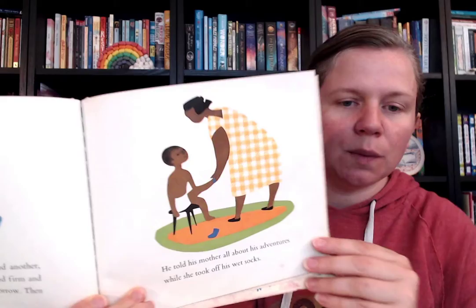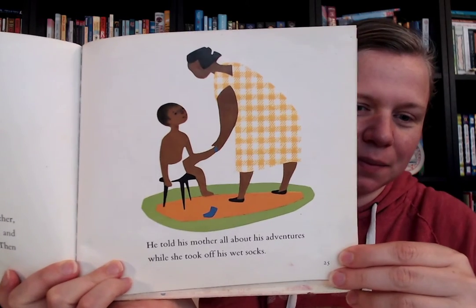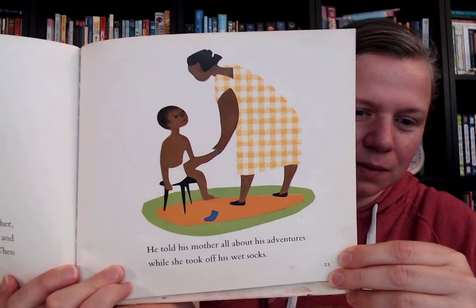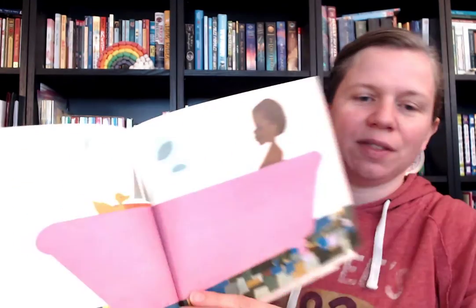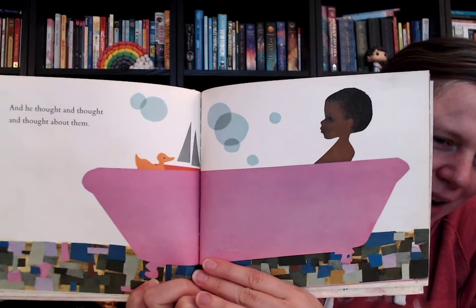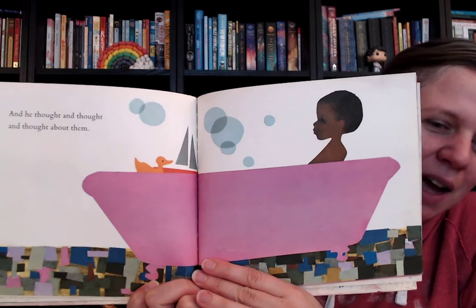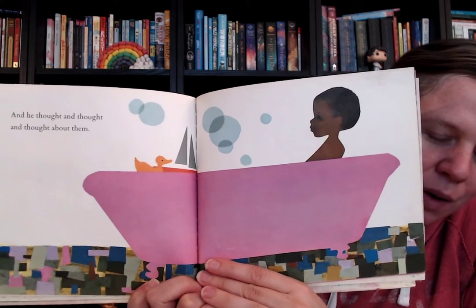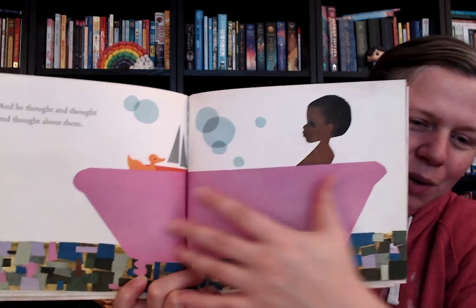He told his mother all about his adventures while she took off his wet socks. Let's turn. And he thought and thought and thought about them. Oh, this bathtub sounds so nice. After being outside in the cold snow, to come inside and get into a hot bath sounds really nice.